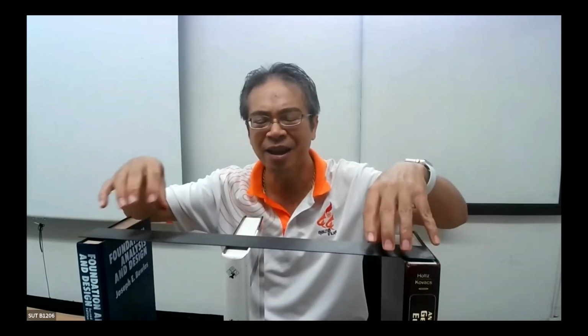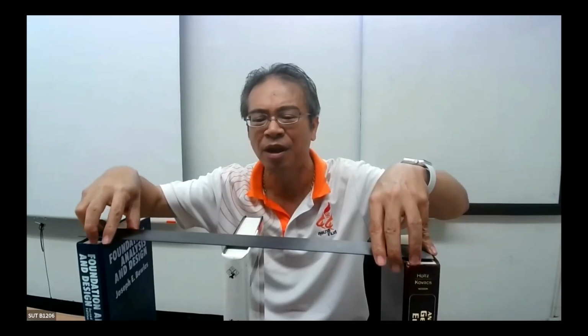This is the influence line of R sub C. And again, if you would like to draw the influence line of R sub C, you have to lift this one, put this one still the same. Lift this one unit. This is the influence line diagram of R sub C.